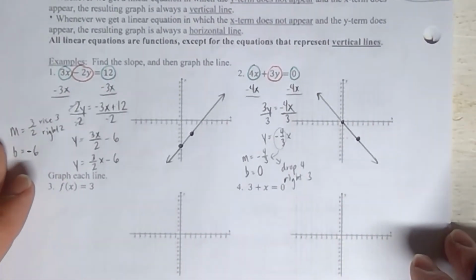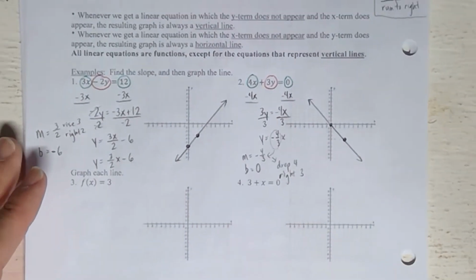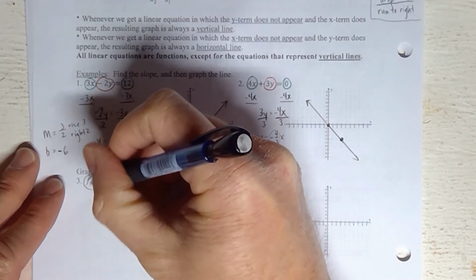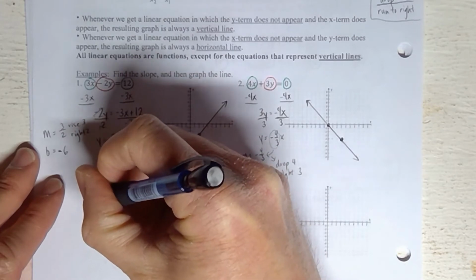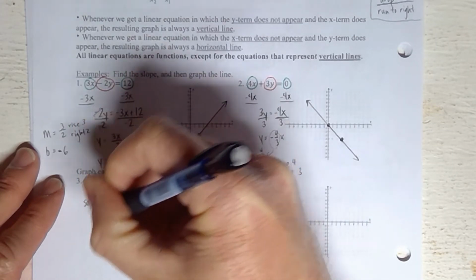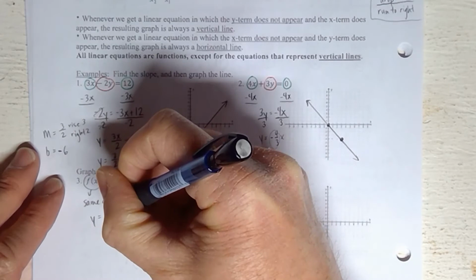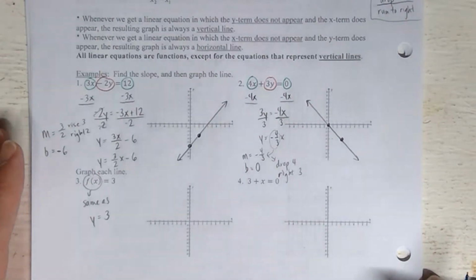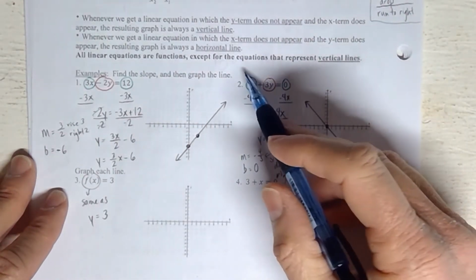Now, this first problem here can be kind of deceiving. You say, oh, hey, the y is missing. No, actually, it's not. Remember, f of x is the same thing as what? Same thing as y, right? Okay. And so this problem is actually the same thing as y equal to 3. Okay, so that's one of those tricky things where you see the x, but it's actually the x that's missing because f of x is the same thing as y. And when the x is missing, it's always a horizontal line, isn't it? As we saw right here.